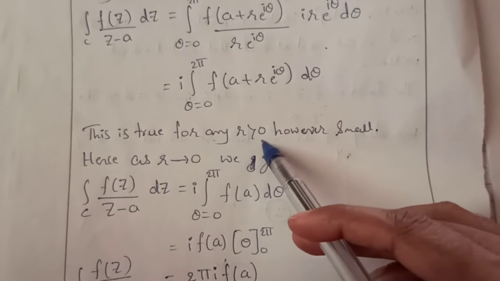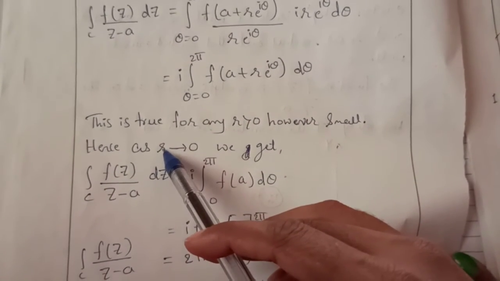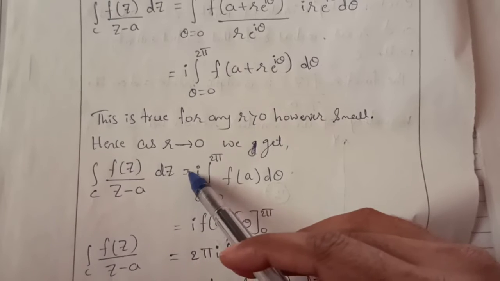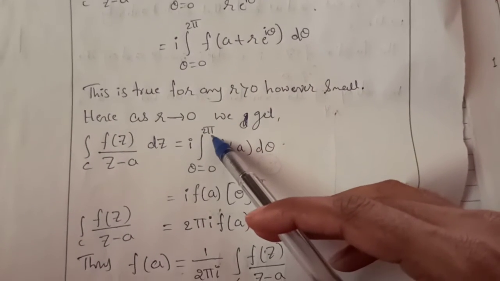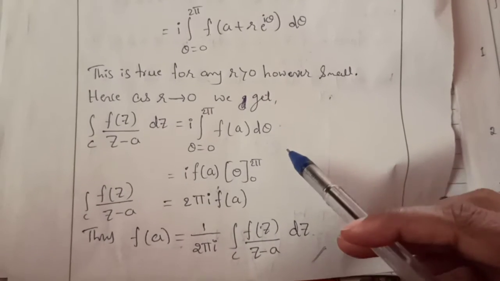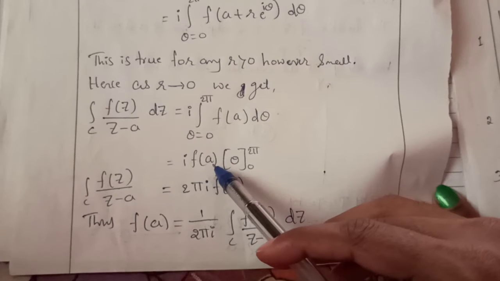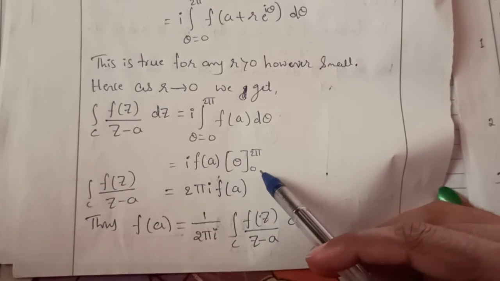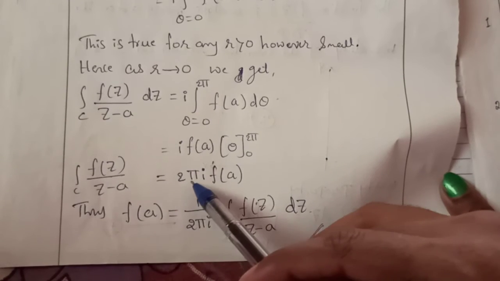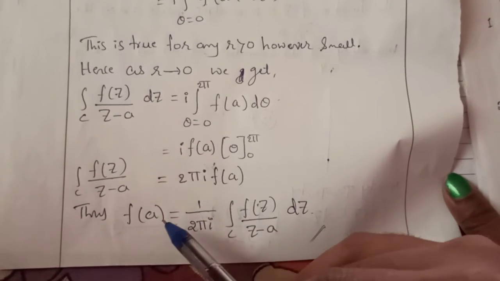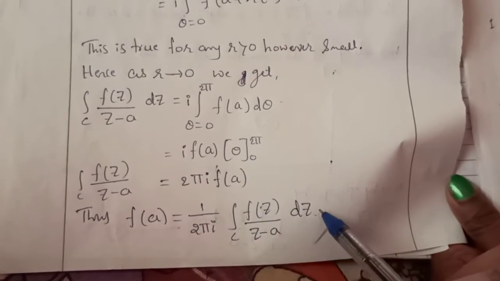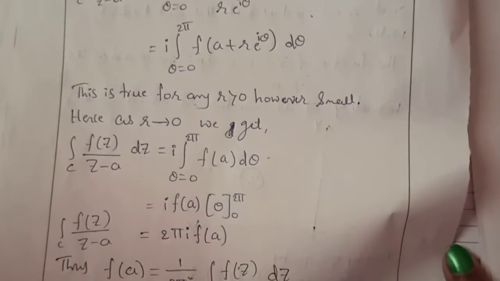This is true for any r greater than 0. However, it is small, so r tends to 0. Therefore, integration of C f(z) divided by (z minus a) dz is equal to i into integration from θ equal to 0 to 2π. If r is tending to 0, then this entire term will become 0, and only f(a) into dθ will remain. The integration is with respect to θ, therefore i into f(a) as it is. The integration of dθ is θ with the limits 0 to 2π. If we substitute the upper limit, it will become 2π minus the lower limit 0. Therefore it is 2πi into f(a). Therefore we can write f(a) is equal to 1 upon 2πi integration of C f(z) divided by (z minus a) dz. This is the Cauchy integral formula.